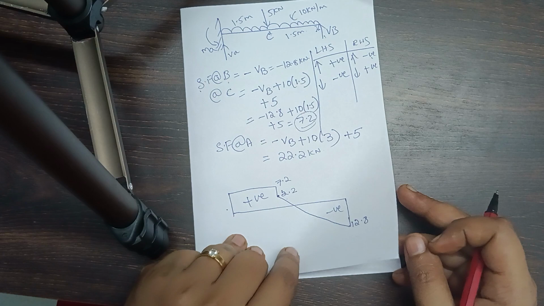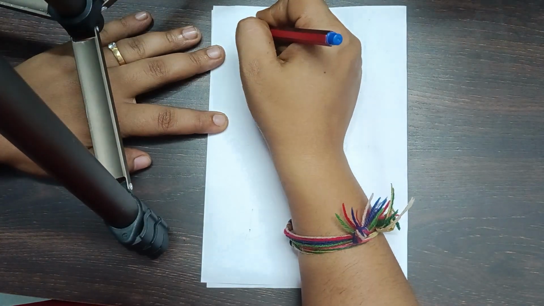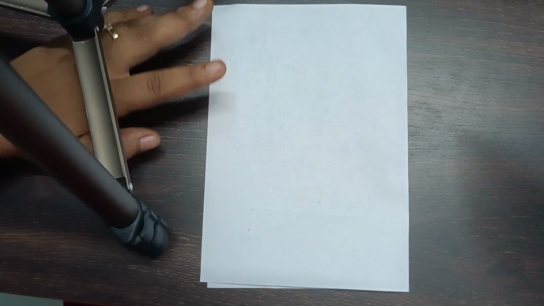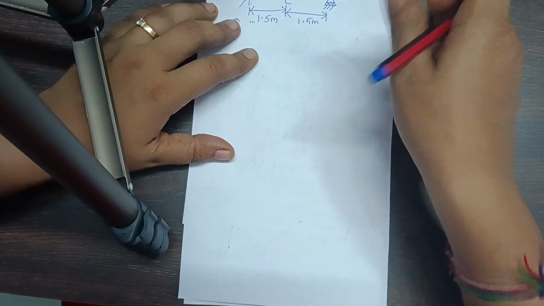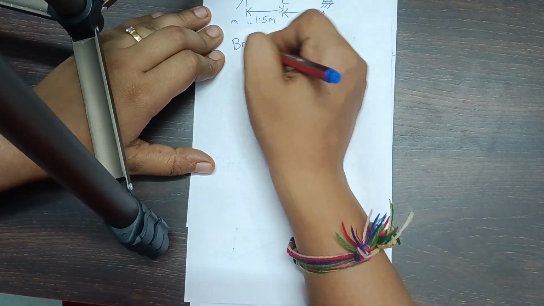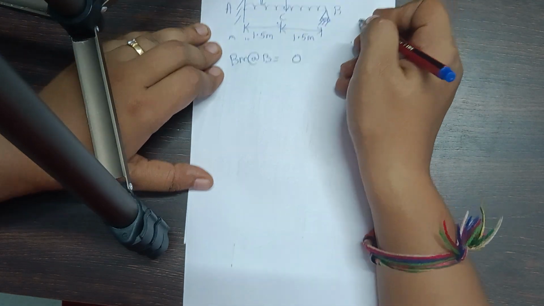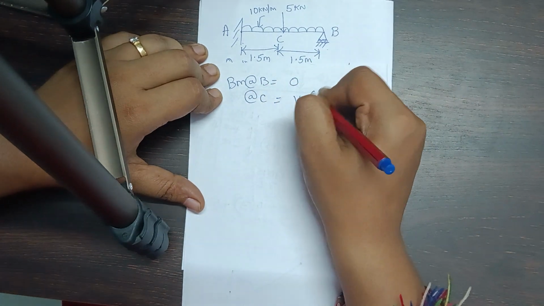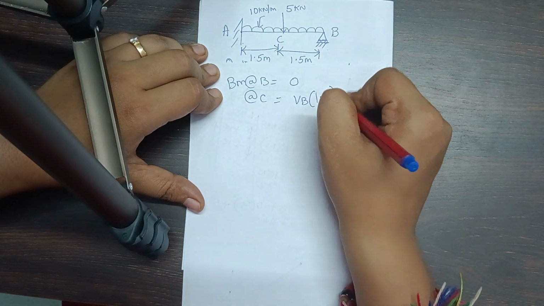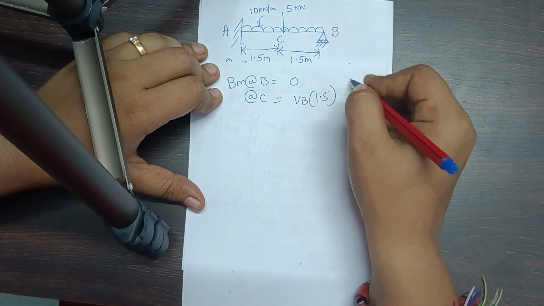Next, coming on to the bending moment diagram. Bending moment at point B. If I take the bending moment diagram, this is the sketch. The bending moment at B is equal to 0, because beyond this you don't have any other point. Next, bending moment at C is equal to VB into 1.5, anti-clockwise on the right side, so it is positive.